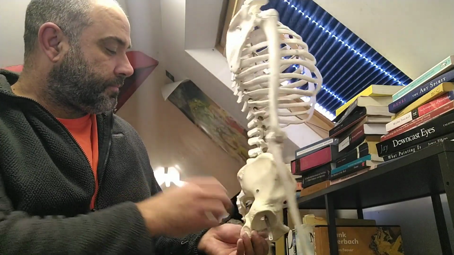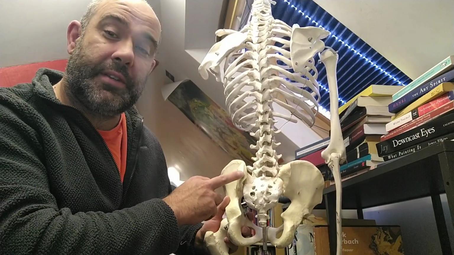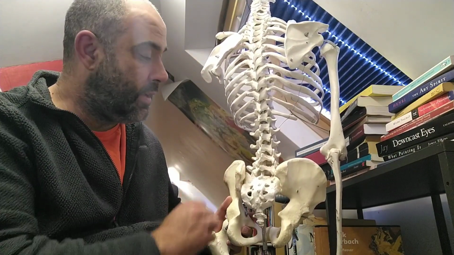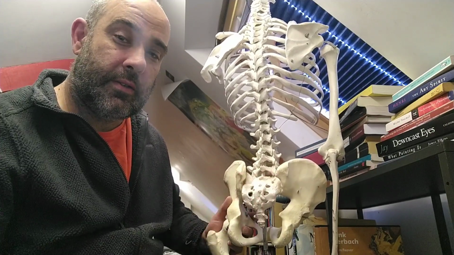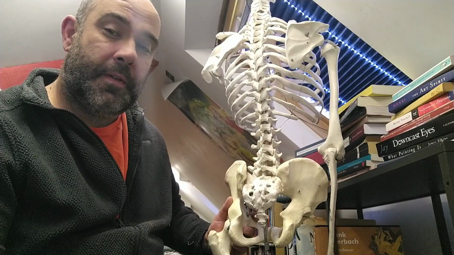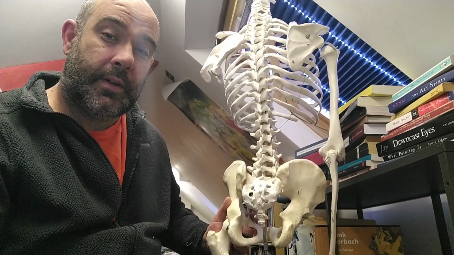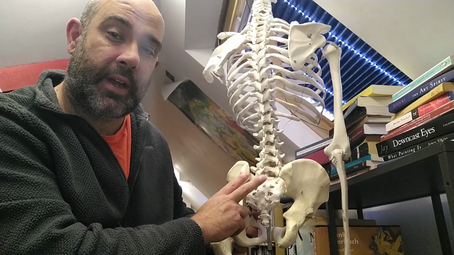On the back, we have the PSIS, and on the front, the ASIS. This is the posterior superior iliac spine. These two points are important in drawing. Quite often you can see them at the base of the spine as two dimples.